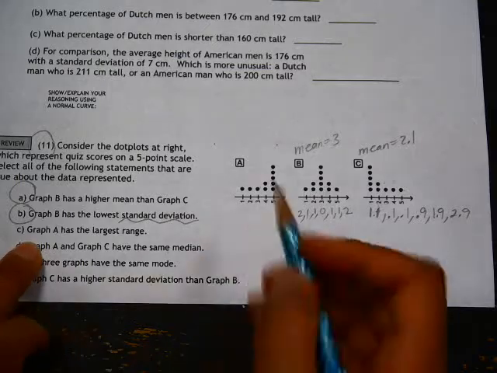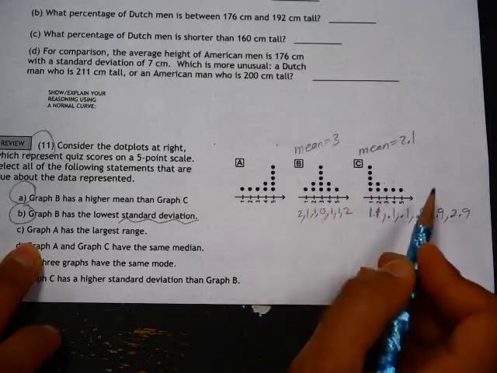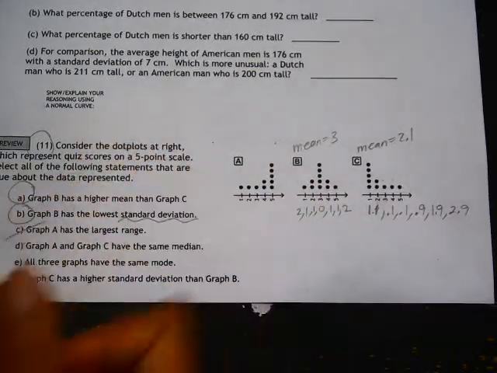Graph A has the largest range. So in this case, the range is the largest minus the smallest, which is 4, which is the same as this one and this one. So graph A does not have the largest range.